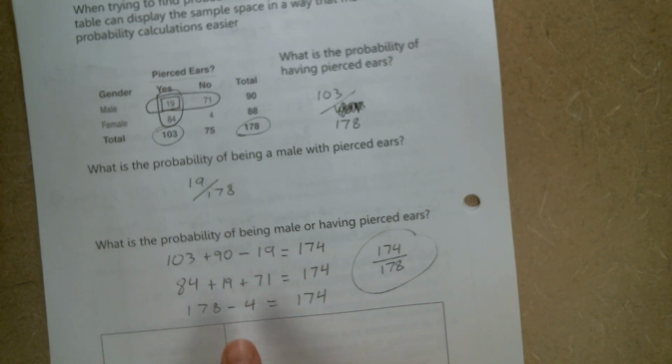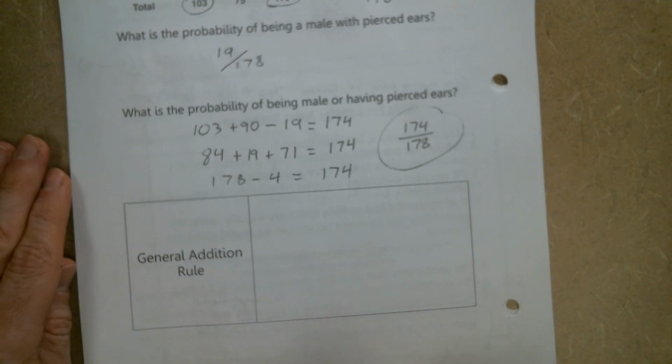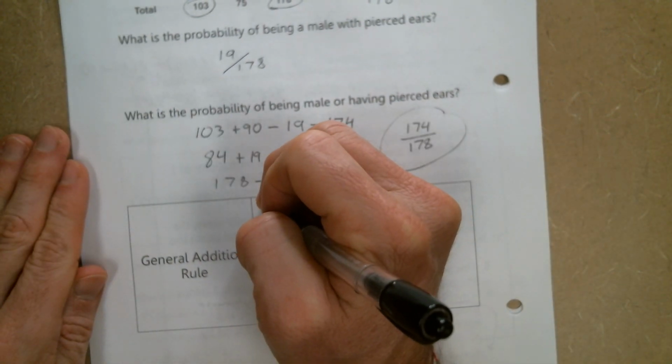All right. So again, this just ties into that general addition rule that I just talked about. But let me just write it down here.